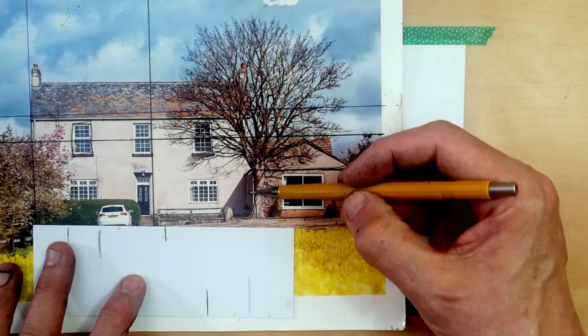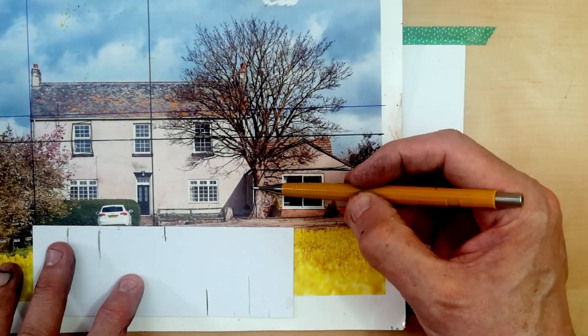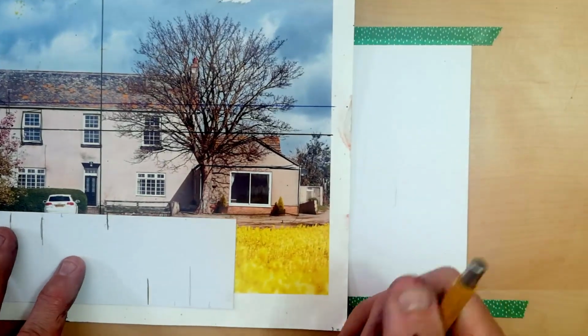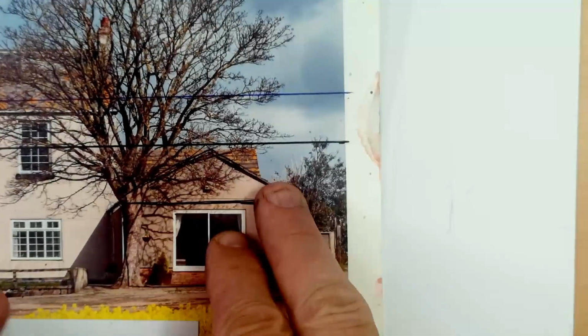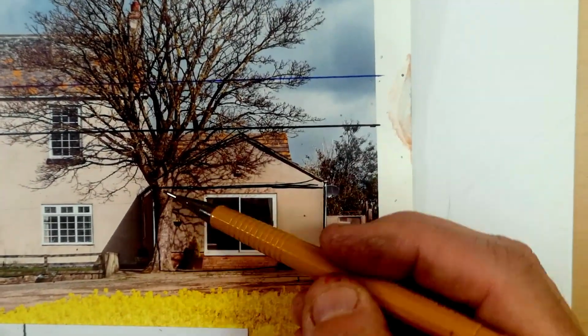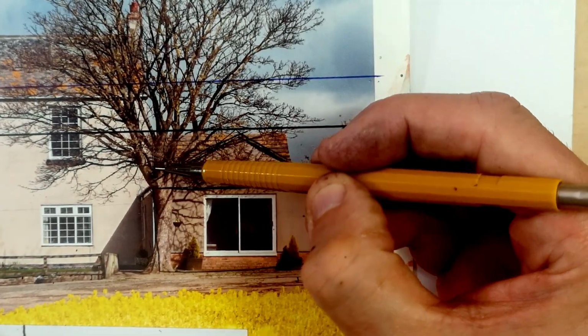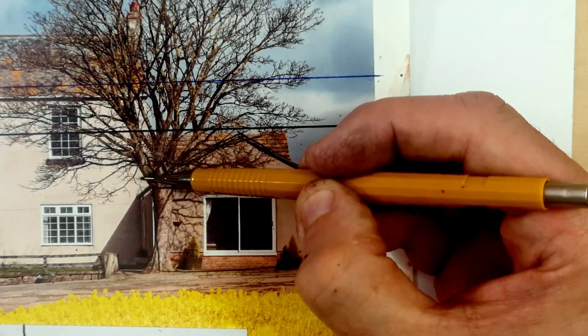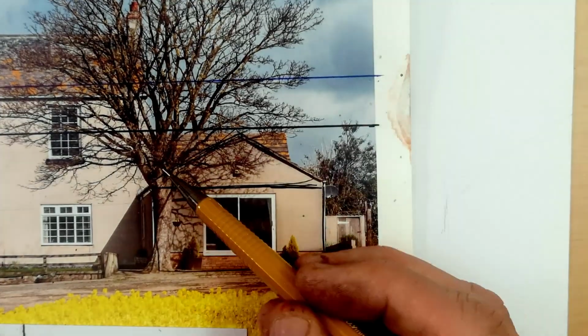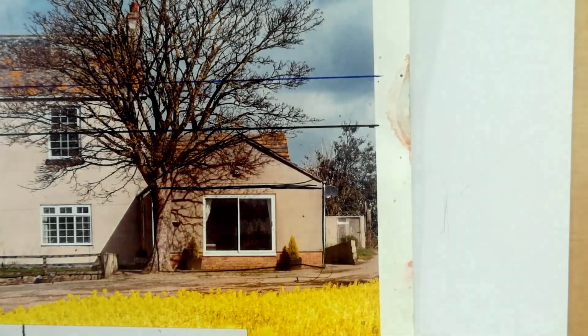So we can do it just on the right hand side of this building. Now we can see on this that the end of this building is not flush against this wall. It's a little bit in, because it comes down and attaches to the wall there.